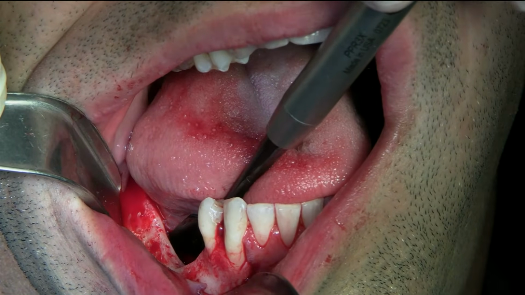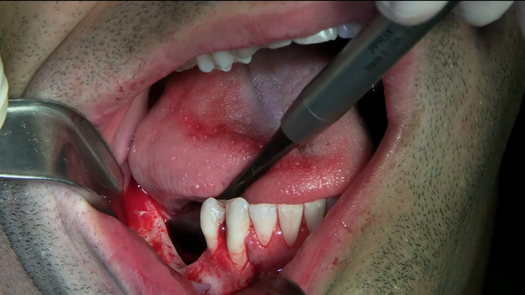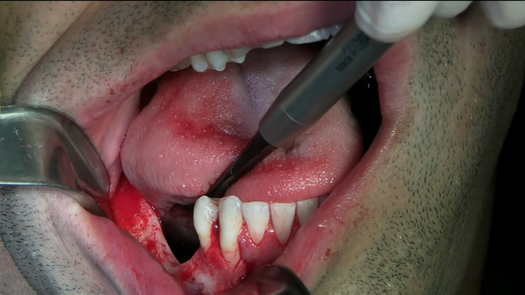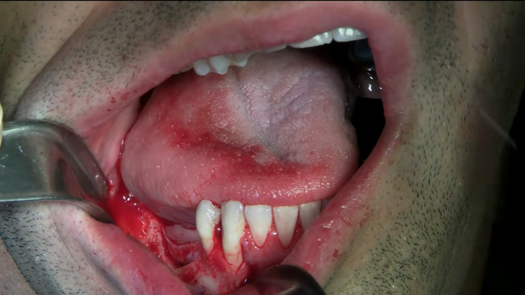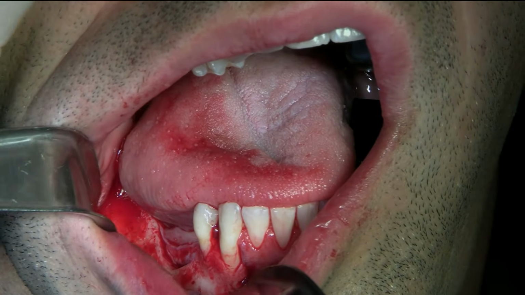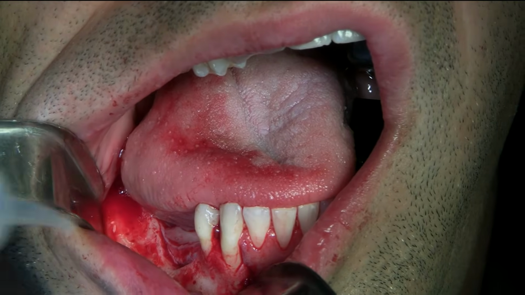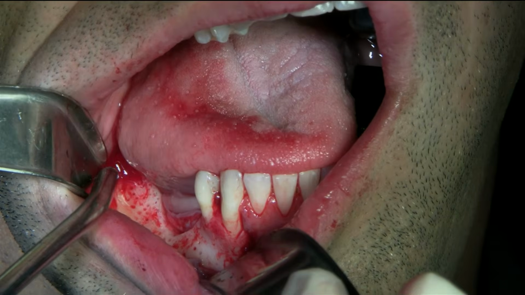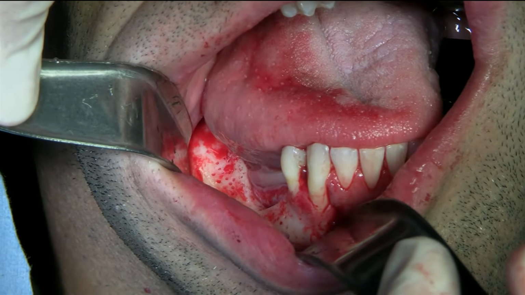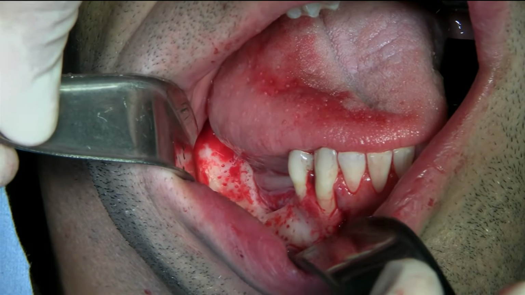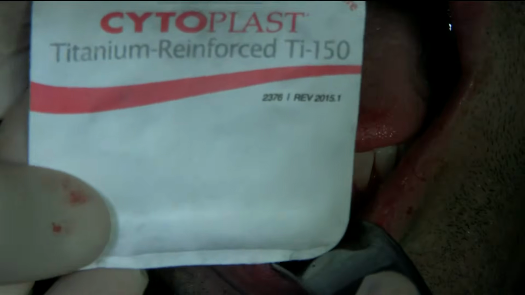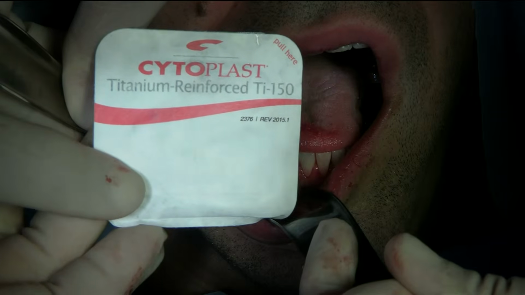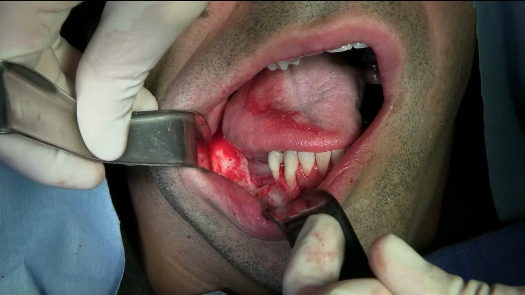Okay, we're ready for the 10 screw. I can start already trimming. So let's get from here through. Okay, you can just hold this one. You don't need to hold it. Hold this one, so you can see that. And I'm going to start trimming the membrane. So that's your membrane, the cytoplast, titanium reinforced, and so I've got a 150.